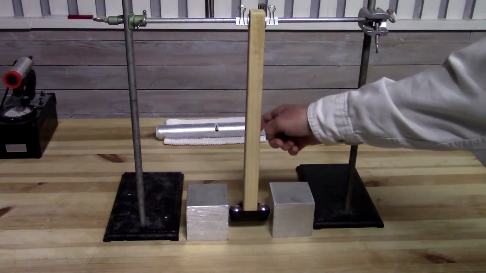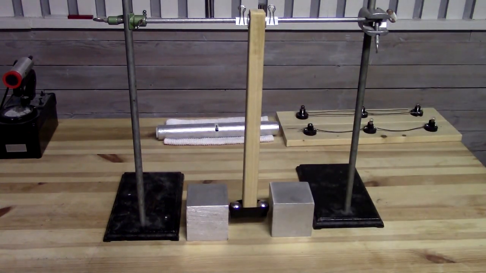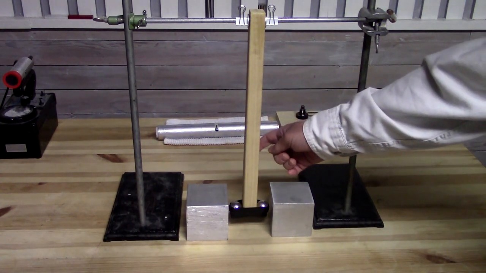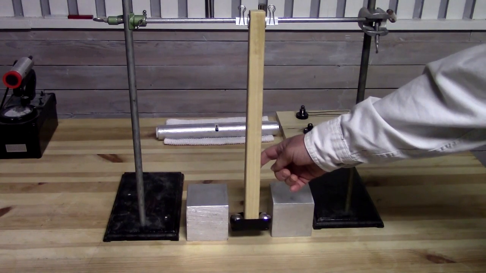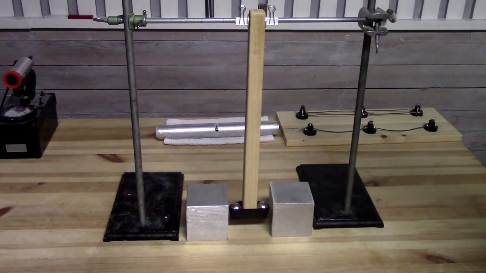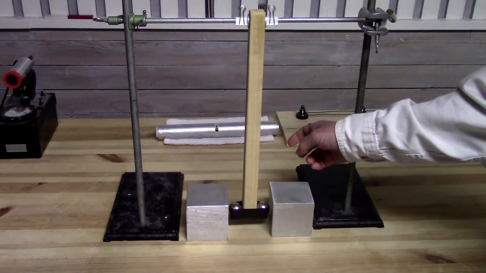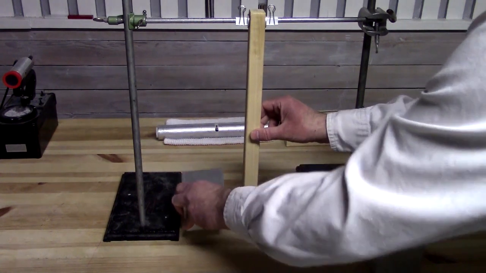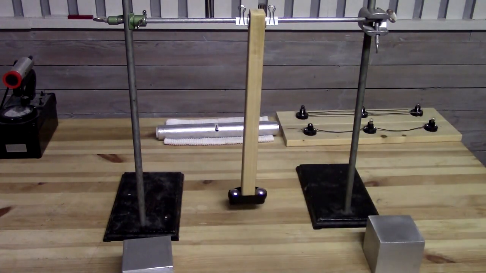So if I lift this pendulum up and drop it, you discover that it comes to a stop very, very rapidly. And in fact, as I'm pulling this pendulum towards the camera, I can feel some resistance. And if I drop it from this point, it drops very, very slowly. If I drop it from the same height, it oscillates back and forth.